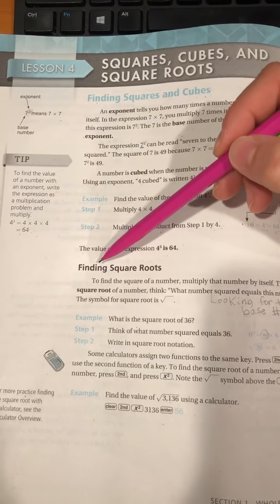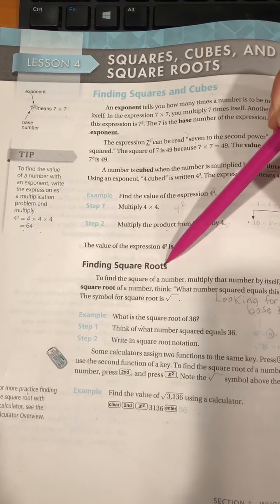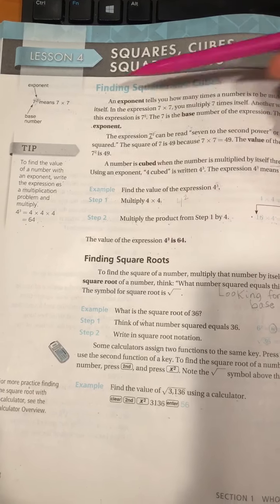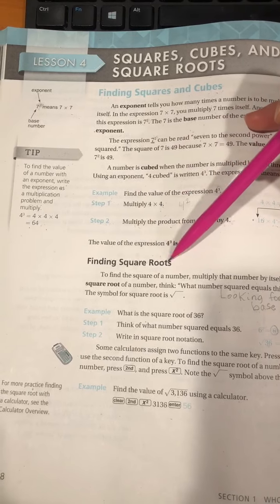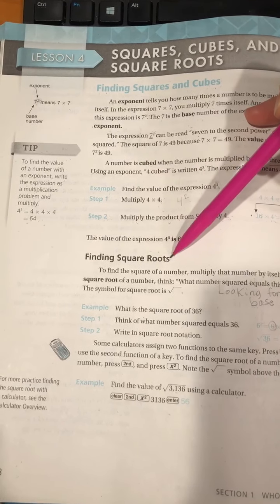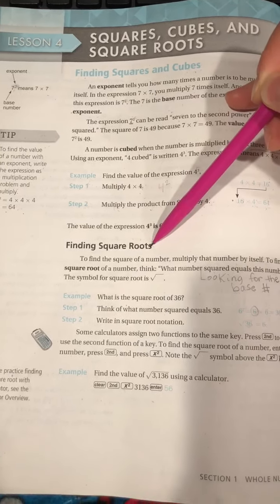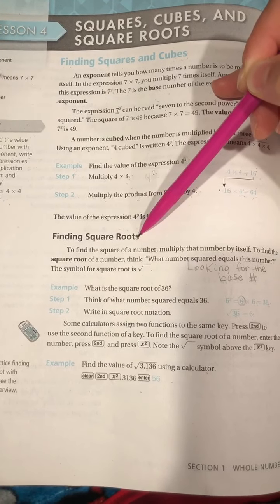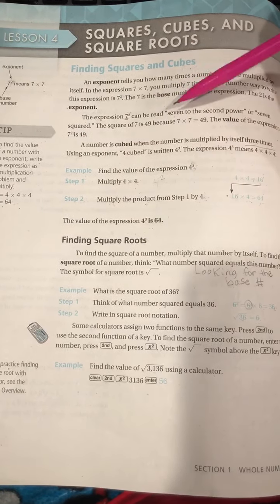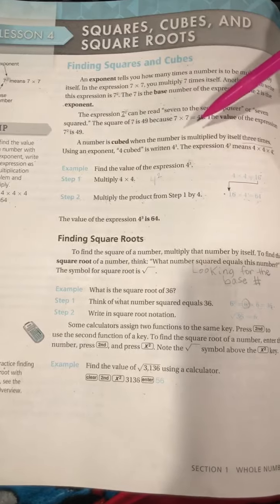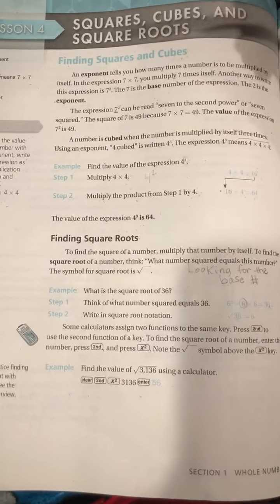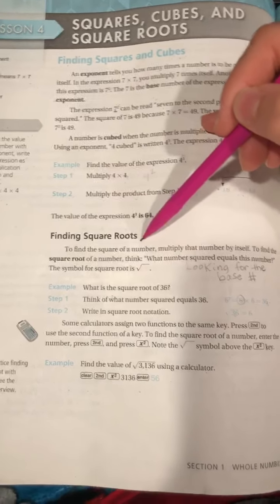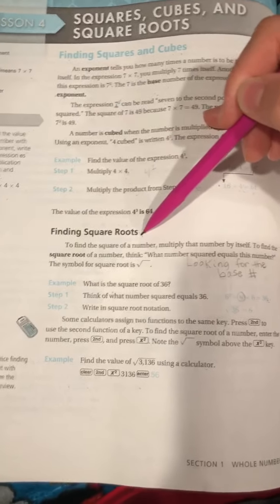When we talk about finding square roots, this is the opposite of squares and cubes. This is where we are going to have to figure out the base number that we multiplied by itself. Okay? Before we were looking for the value, right? The answer when we multiplied a number by itself. Now we're looking for that base number. What did we multiply by itself?